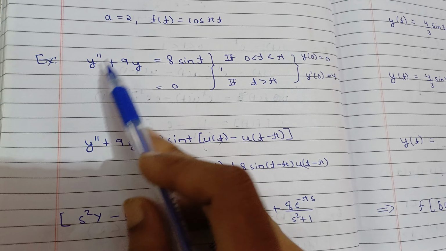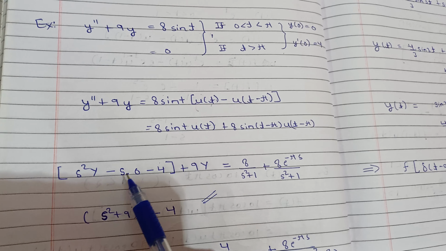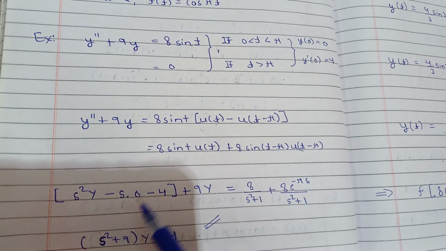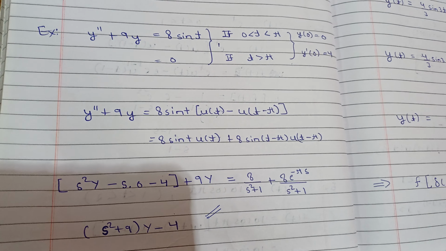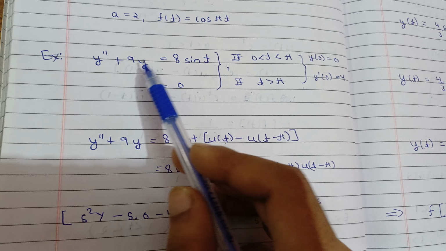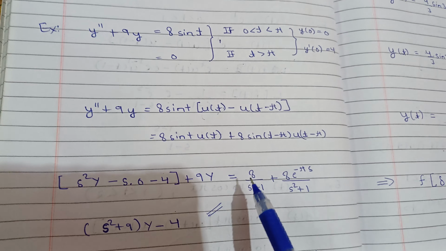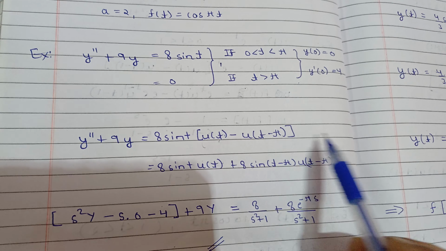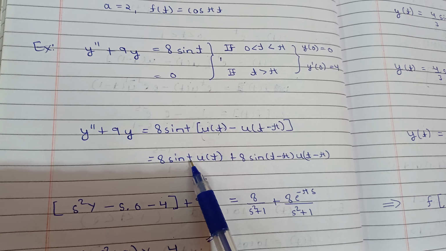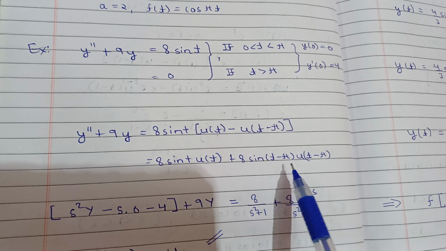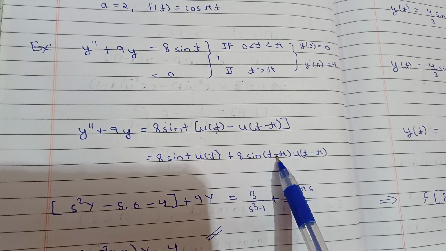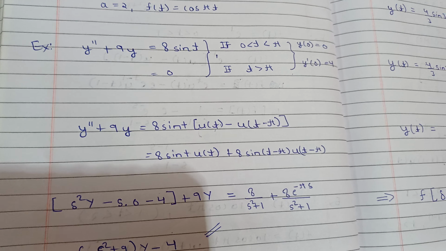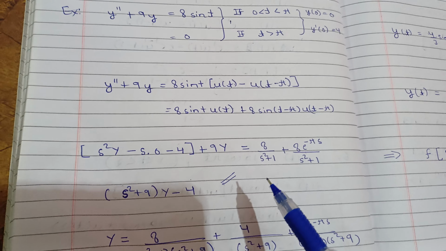We already know the formula. Y double dash will give you s squared Y minus s y(0), and y(0) is 0, and y dash (0) is 4, so that will be here, plus 9 Y, equal to the Laplace transform of the right side. So again use the second shifting theorem. It will give you 8 upon s squared plus 1, plus 8 times exponential minus π s, because here a is π, divided by s squared plus 1, because that is for sin t.